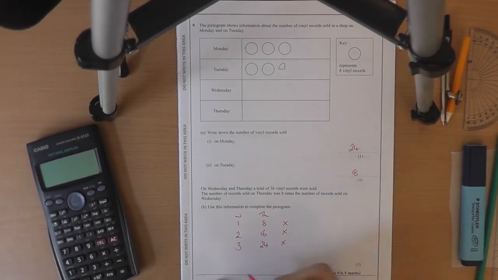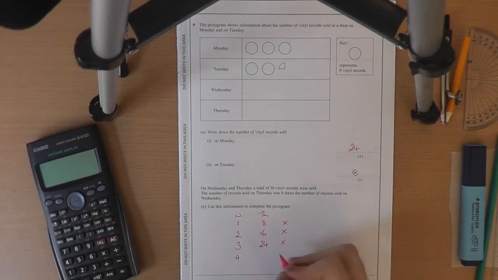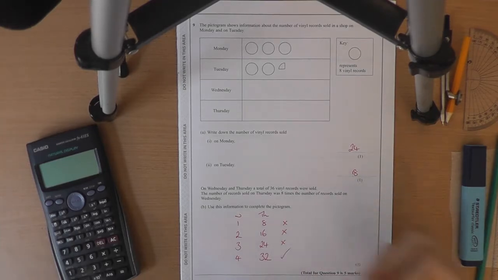So maybe we're going to be okay with the next one. Maybe we sold 4 on Wednesday. On Thursday we'd have sold 8 times more, so we'd have sold 32. This is looking more promising. 4 on Wednesday, 32 on Thursday. That does indeed come to 36. So we know we sold 4 on Wednesday and 32 on Thursday.